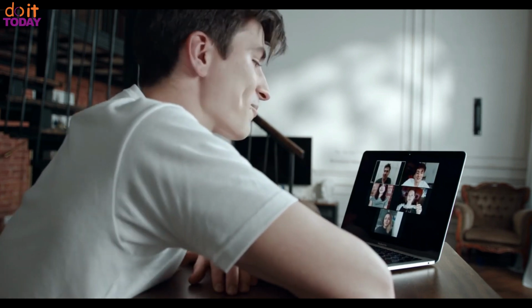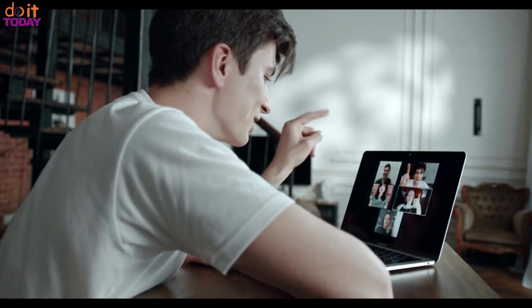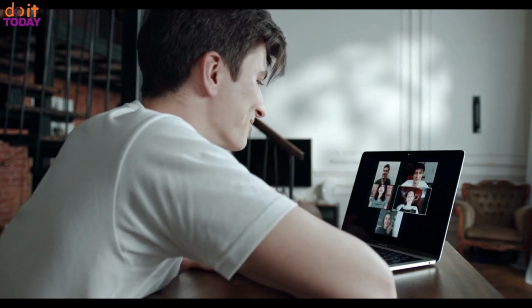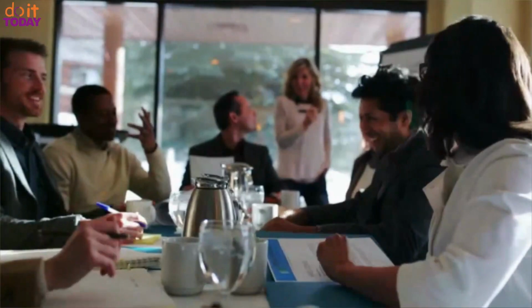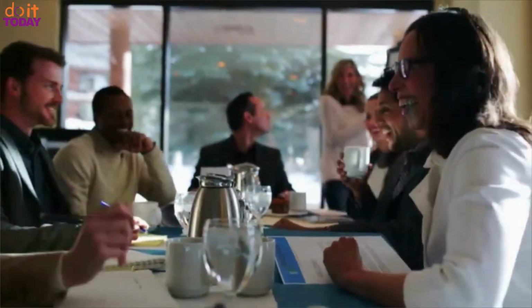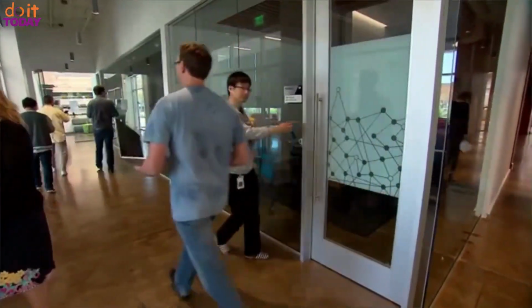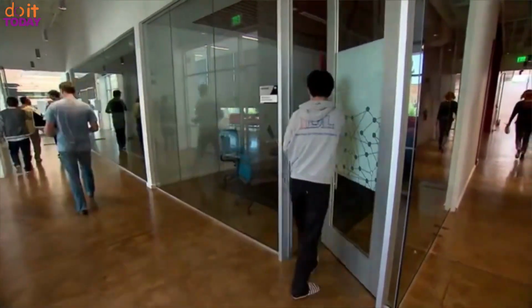7. Gamification elements. Gamify your workshop by incorporating elements of game design. This can include points, rewards, challenges, or even a leaderboard. Gamification adds an element of fun and competition, motivating participants to actively engage and strive for success.